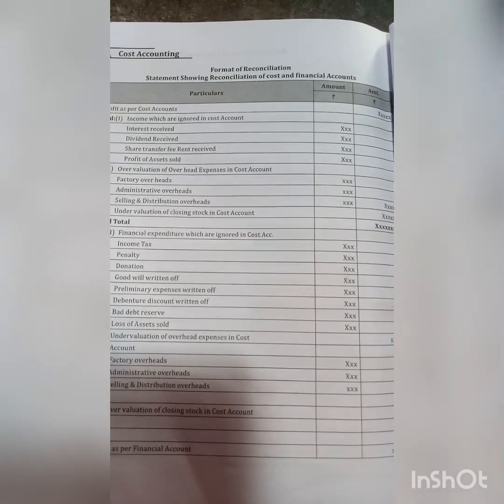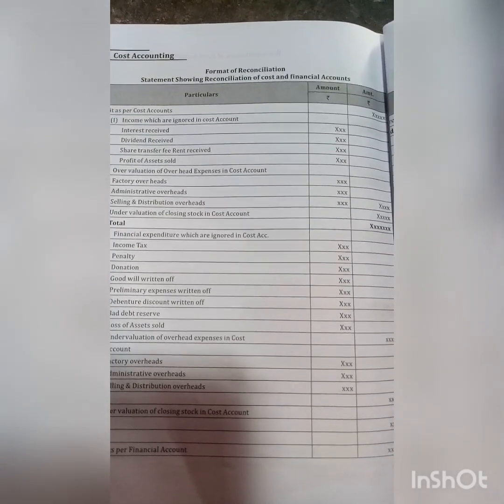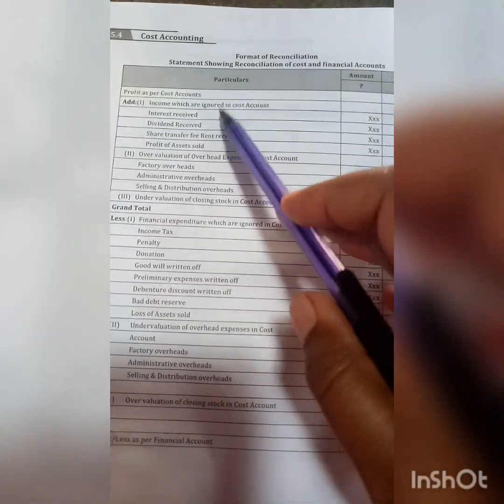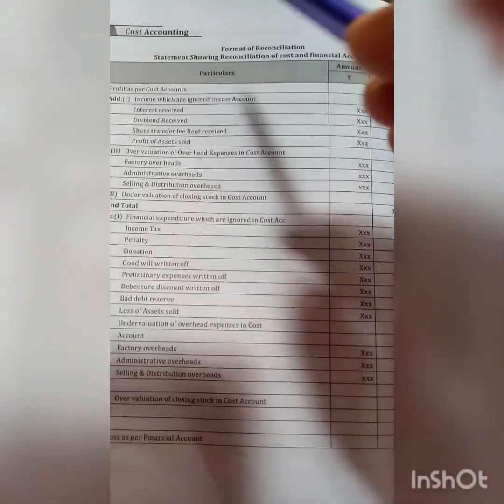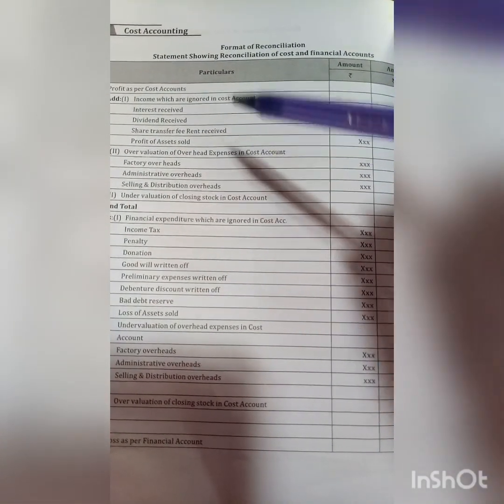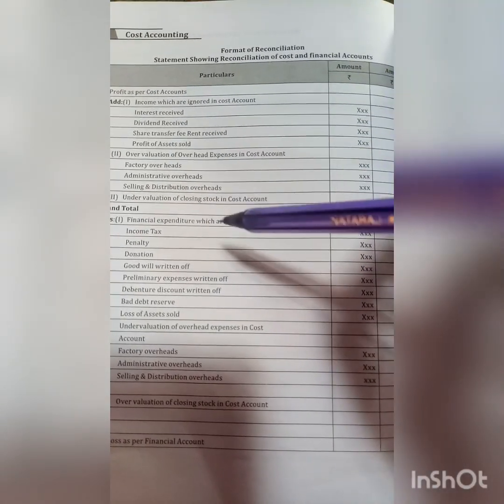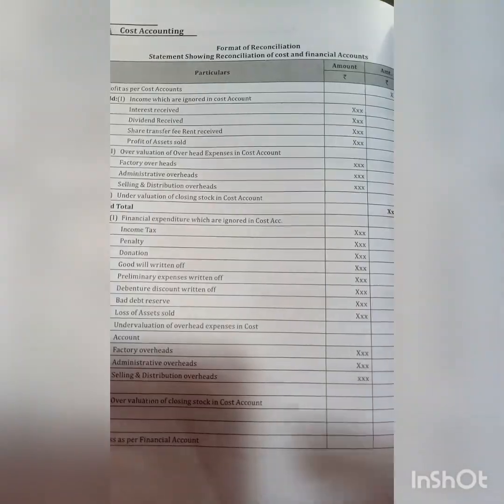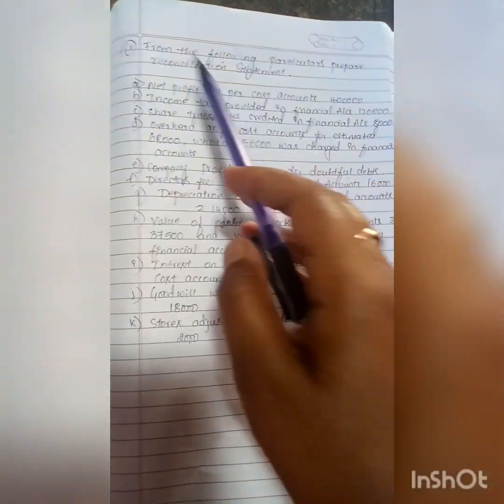See, in some cases they mention in the problem both profit of cost and financial account. As per the Amendment Act, we need to consider profit as per cost accounts only as the base, and we need to compare all the values to the cost accounts only. I mean, financial values should always be compared to the cost account. Then only you are getting over or under valuation of overhead. Now let us see the first problem.